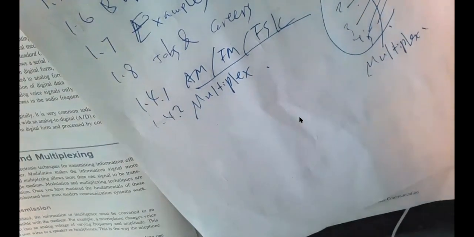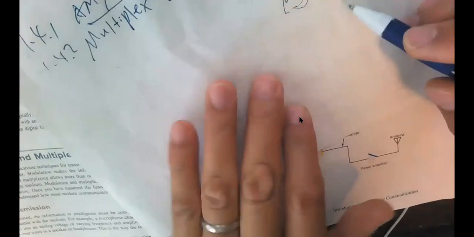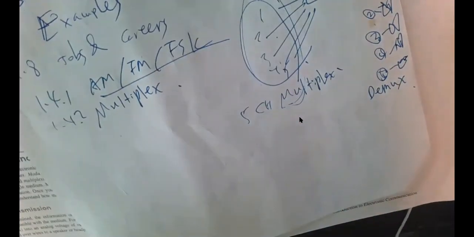Another example of multiplex is, for example, you call your friend on a cell phone. Multiple people can make phone calls through a single cell tower. So you have only one cell tower, one antenna, but dozens of people can make phone calls at the same time. If too many people want to make a phone call, sooner or later you run out of channels. So this is multiplexing. For example, a 5-channel multiplexing means 5 people can make phone calls at the same time.